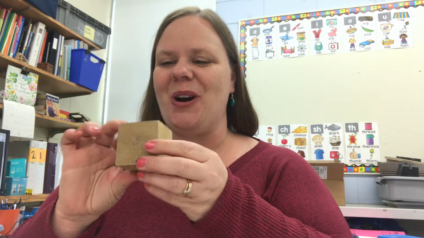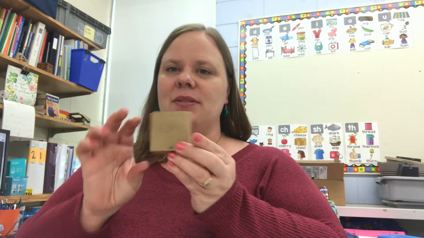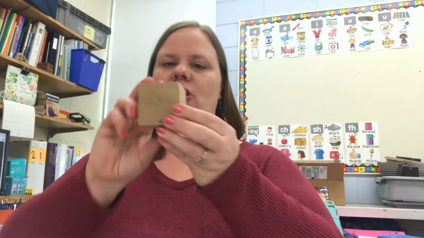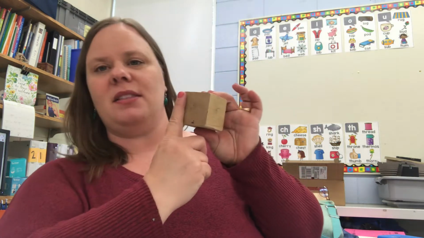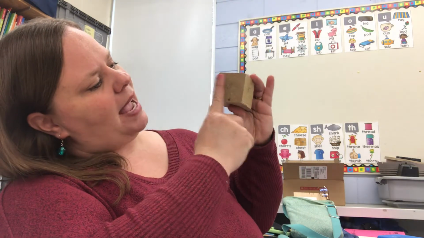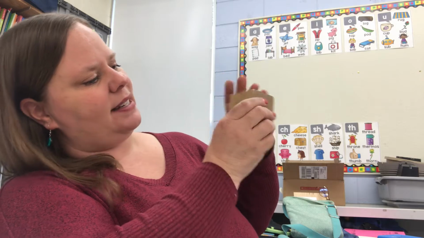So if I take my, what's this called again? A cube, you got it. I'm going to count how many faces there are. Faces are the flat part or the curved part, depending on the solid. But on this one, it's the flat part. So I would count how many faces there are.